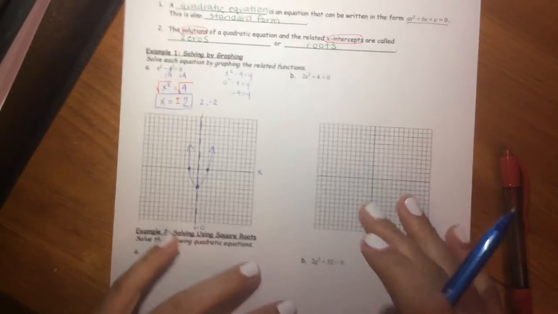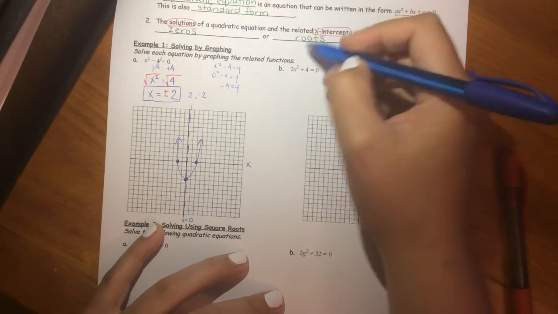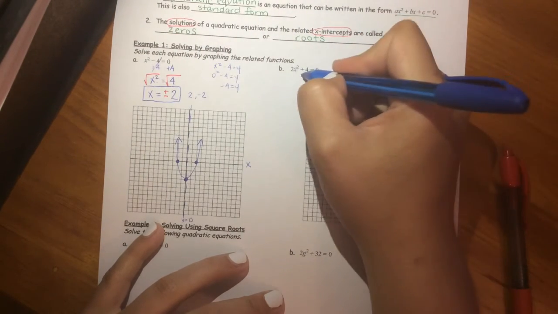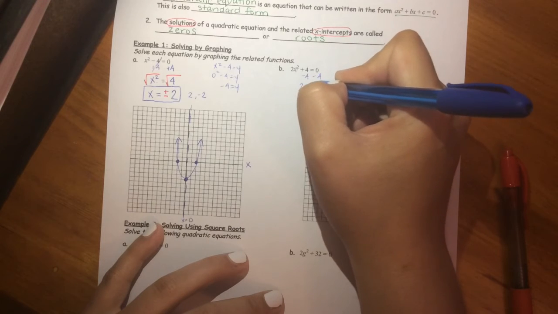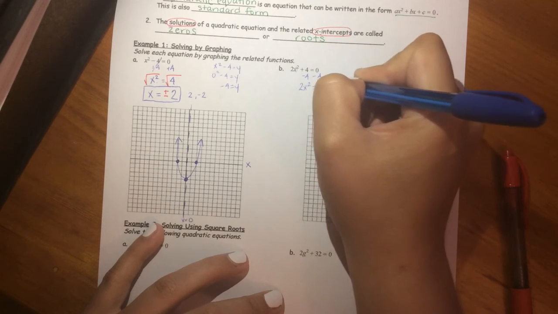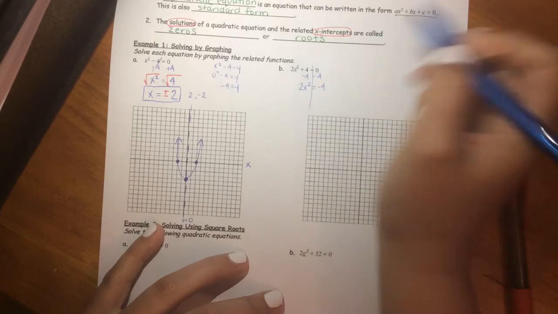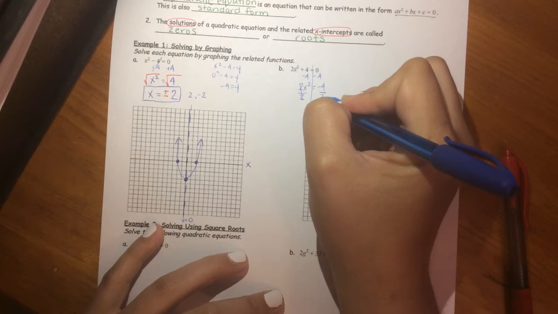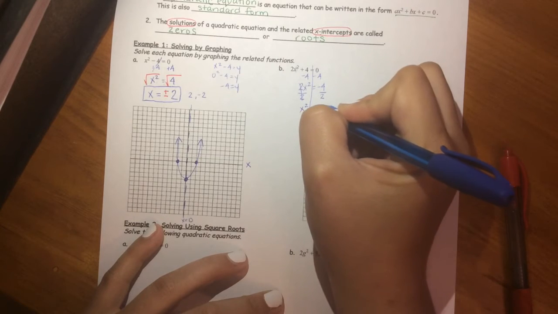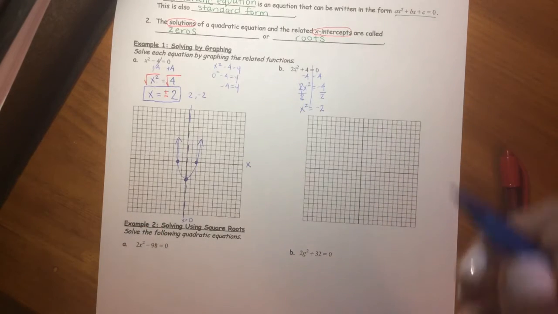Okay, so now we're going to repeat the same process. Again, we start off a little bit differently. We want to get x by itself, so we subtract 4 first on both sides. And guys, if you need your lines, draw your lines. Okay, x by itself, divided by 2. x squared equals negative 2.